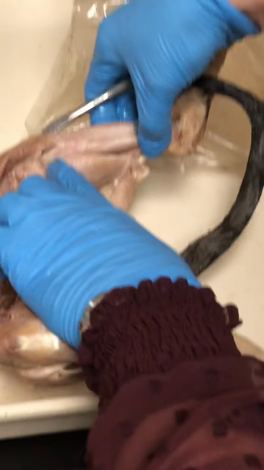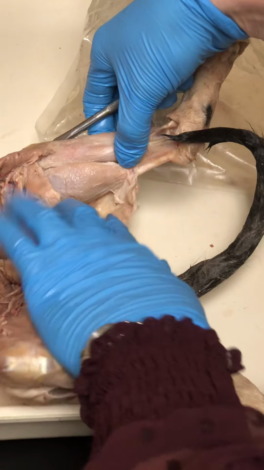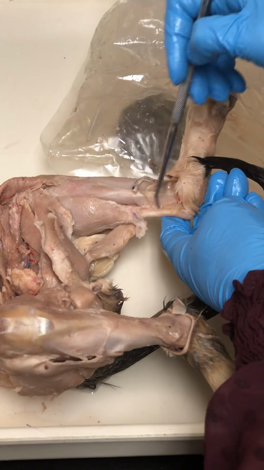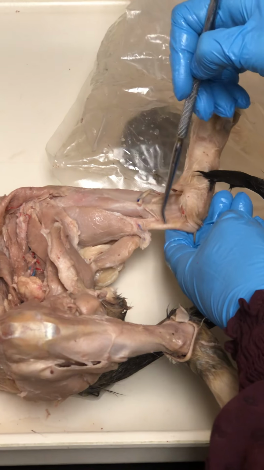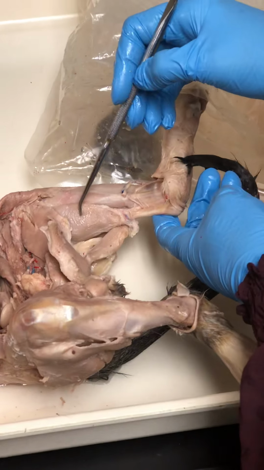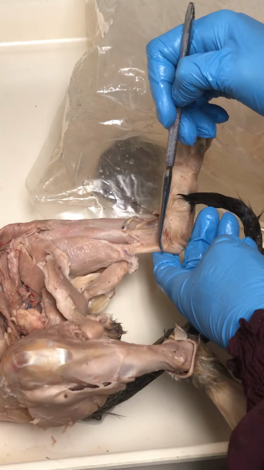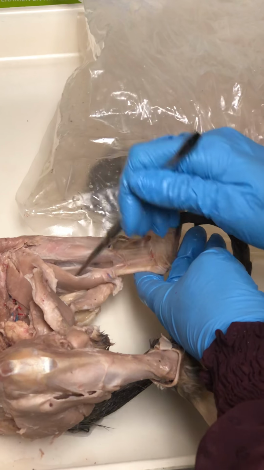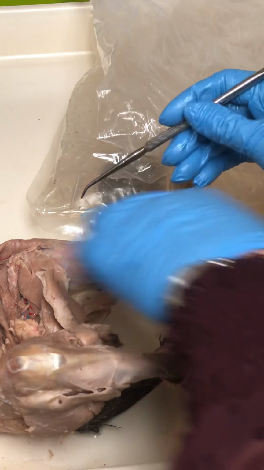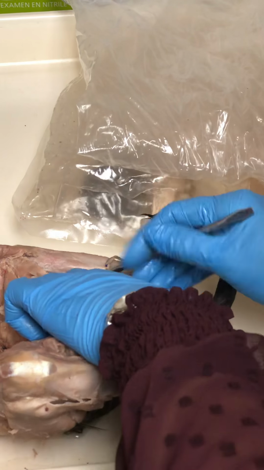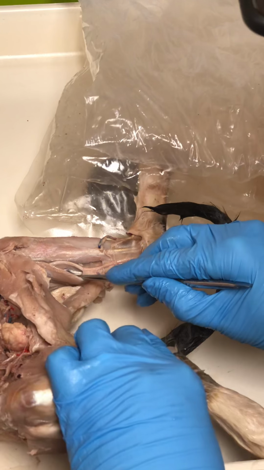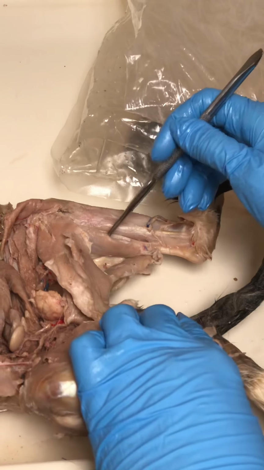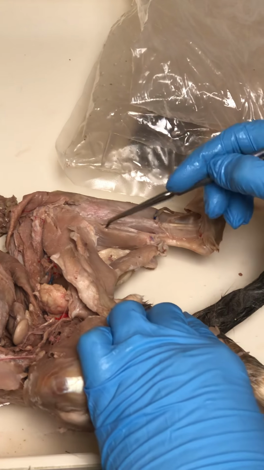Gastrocnemius is the calf muscle. So we're now down in the lower leg. So this large muscle here is the gastrocnemius that inserts at the calcaneal tendon right there. Yep, gastrocnemius and calcaneal tendon, because it goes to the calcaneus, which is the bone of the heel. And then just deep to that is the soleus. It's another muscle of the calf. So here's deep to the gastrocnemius. They both insert on the calcaneal tendon. The soleus is deep to the gastrocnemius.